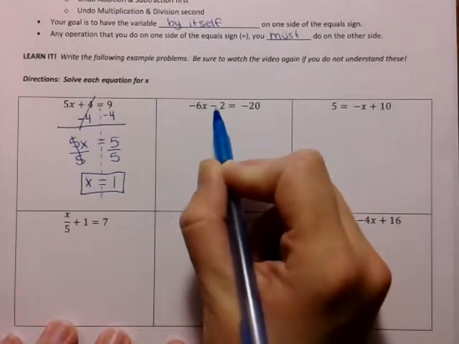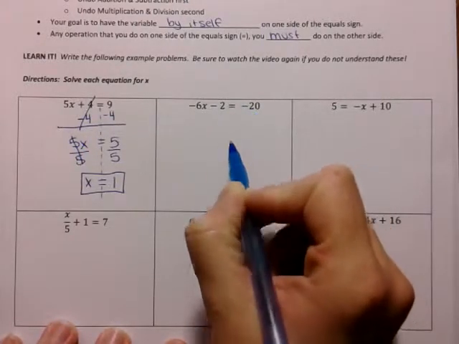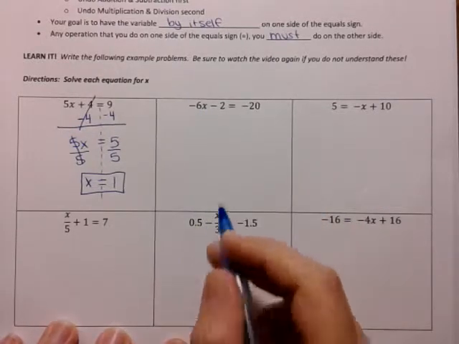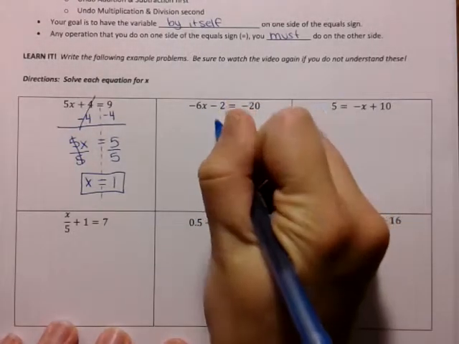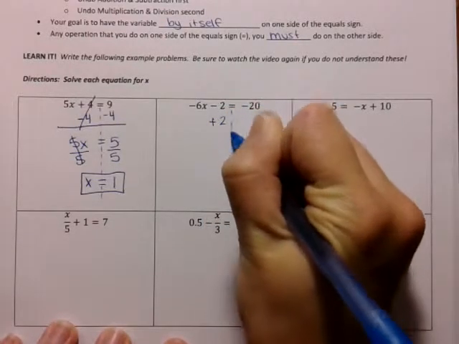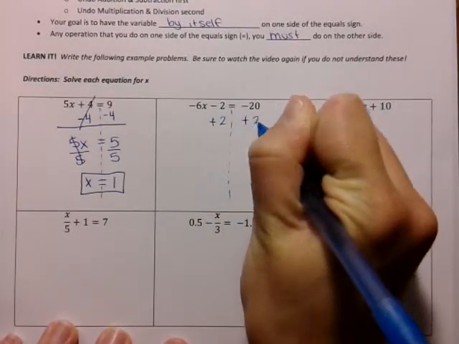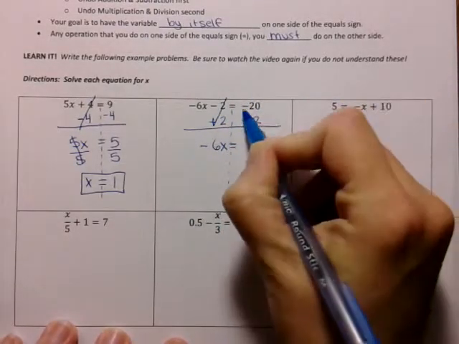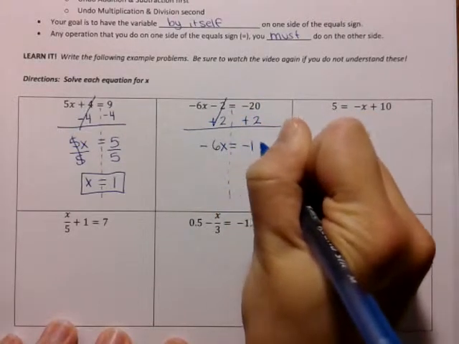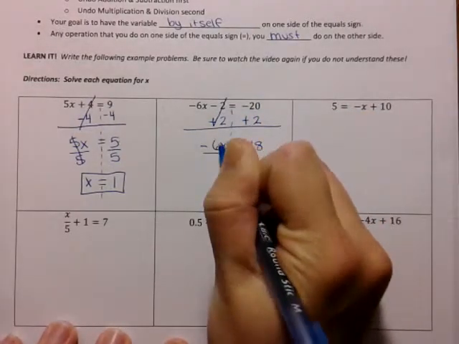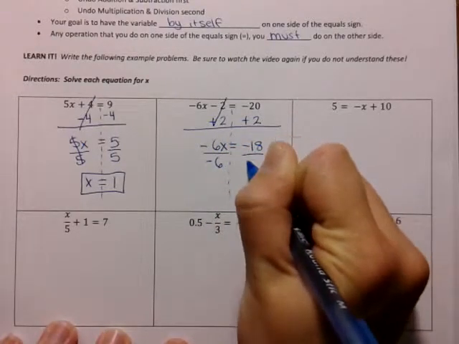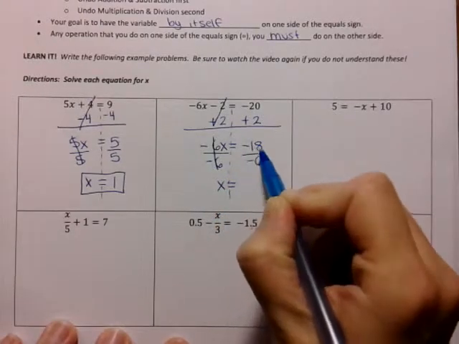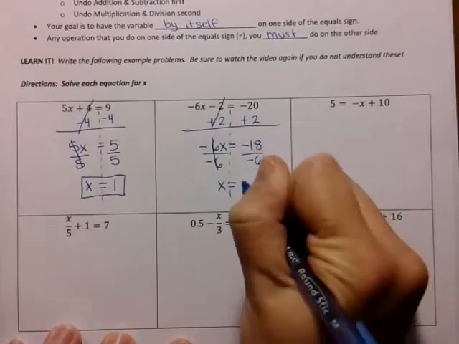Let's look at the next one. I have negative 6x minus 2 equals negative 20. Same thing, I want to get rid of this subtraction first, then deal with the multiplication. Since this is subtraction or negative, I'm going to add 2 to both sides of my equation. These cancel out, and I have negative 6x equals negative 20 plus 2, which is negative 18. I divide both sides of the equation by negative 6 in order to undo the multiplication. These cancel out, and I have x equals negative 18 divided by negative 6, which gives me 3.